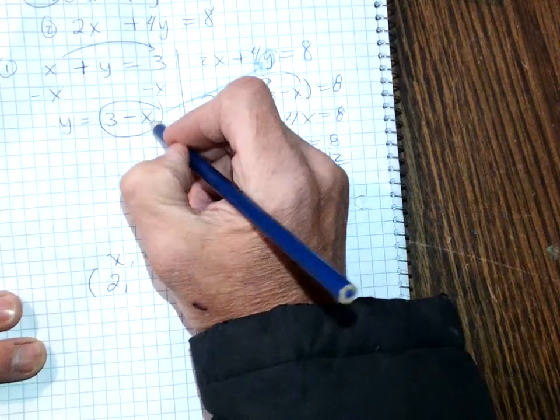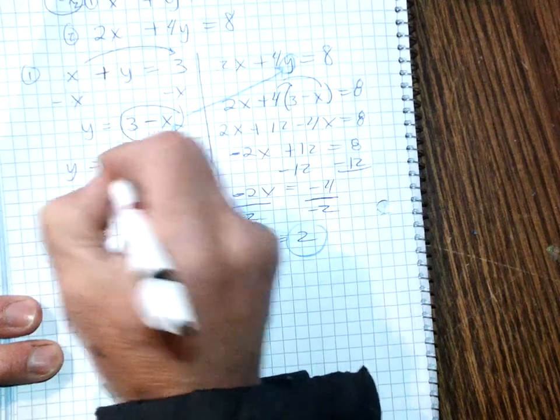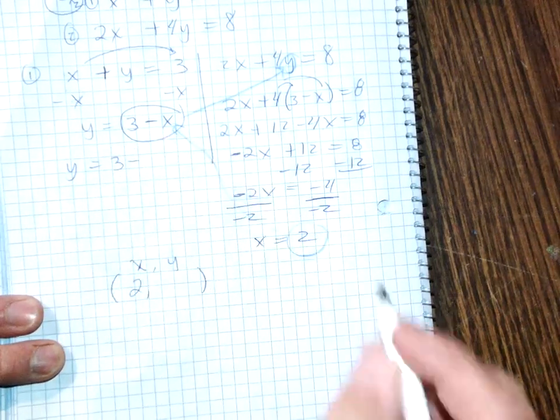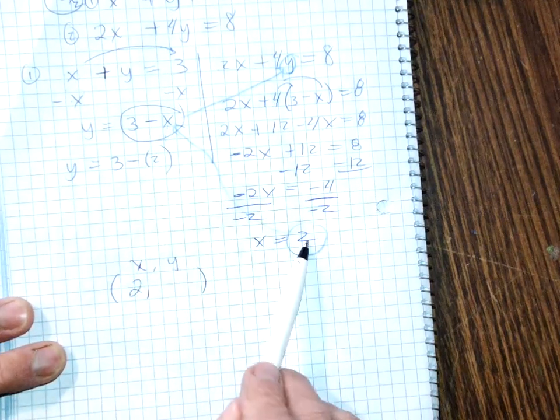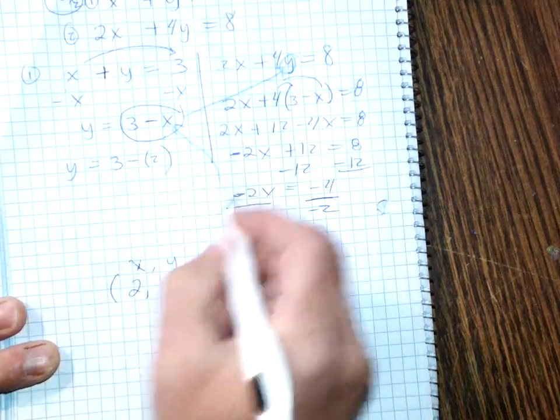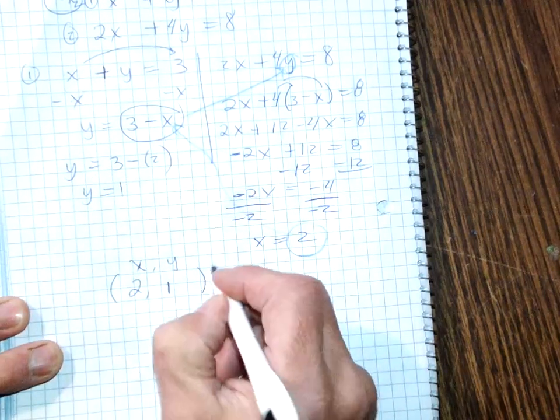So let's write in x. Let's write 2. So I'm going to go y equals 3 minus 2. Because instead of writing x, let's write what x is equal to, which is 2. Well, 3 minus 2 is just 1. So I have my answer.